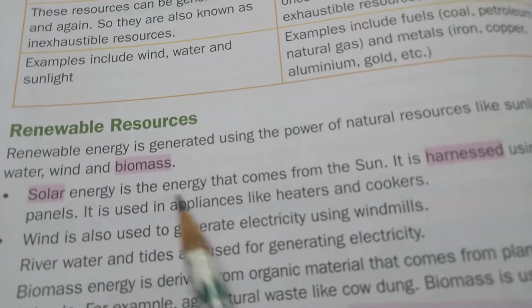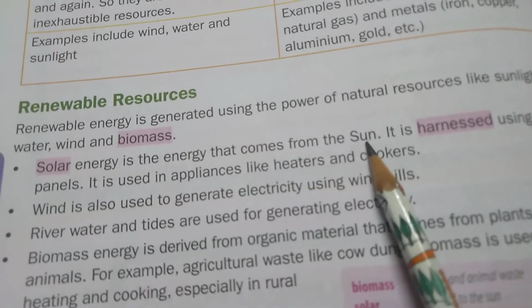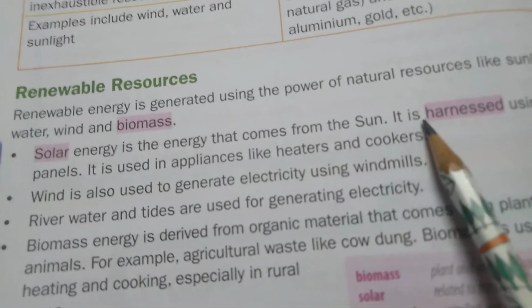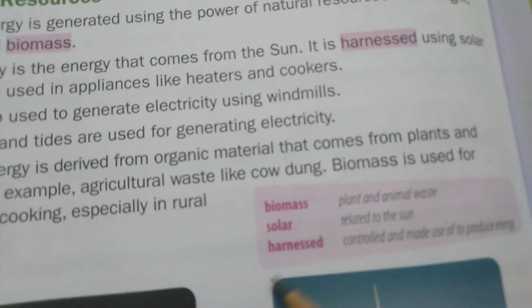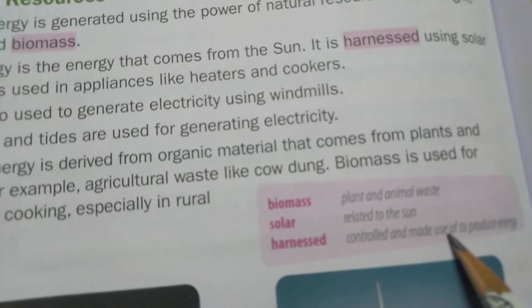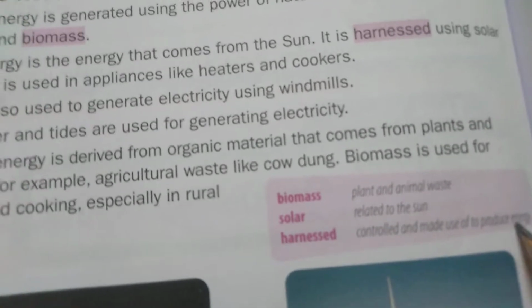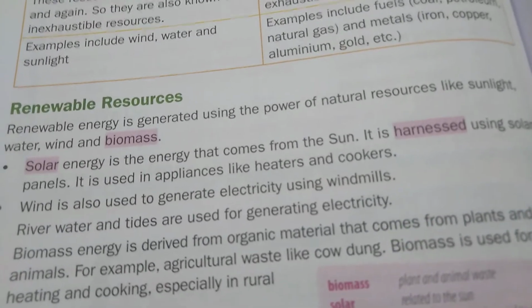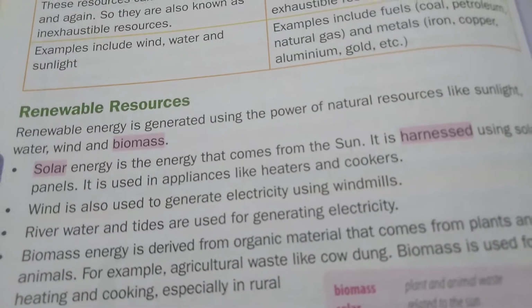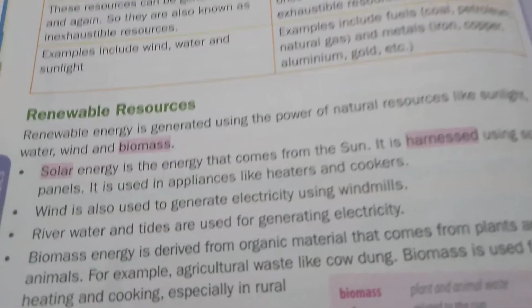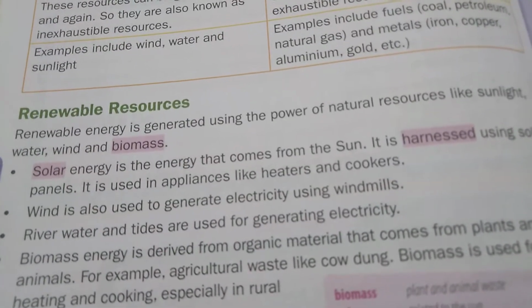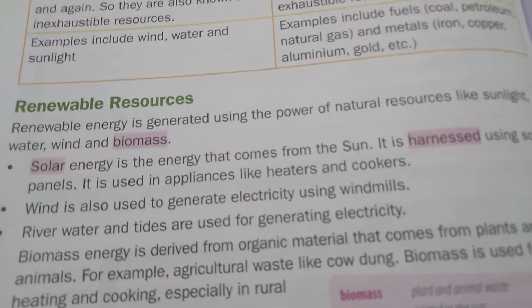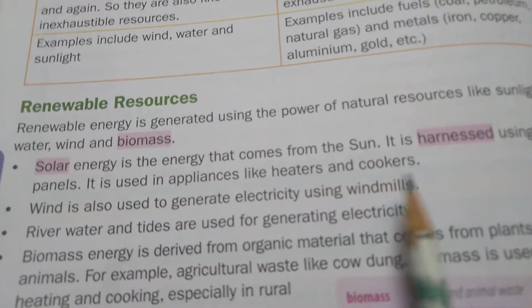Solar energy is the energy that comes from the sun. We get solar energy from the sun. It is harnessed. Harnessed means what, children? Controlled and made use of to produce energy. So, it is harnessed using solar panels. It is used in appliances like heaters and cookers. We use this solar energy in some appliances like heaters and cookers.